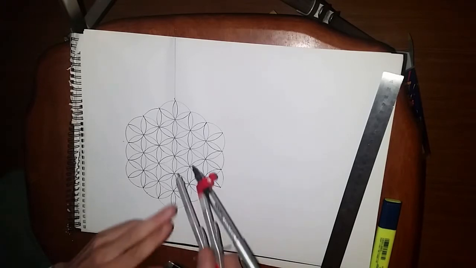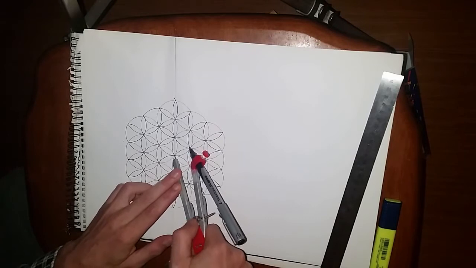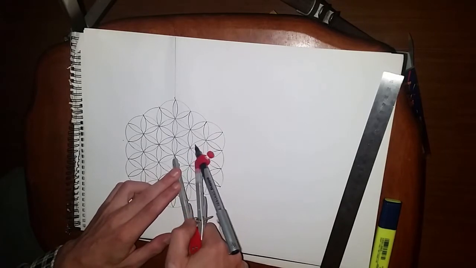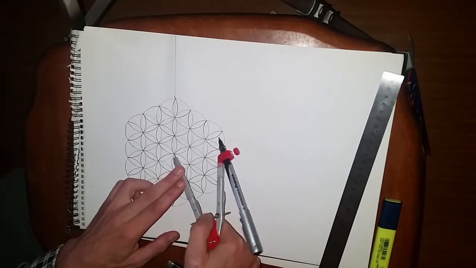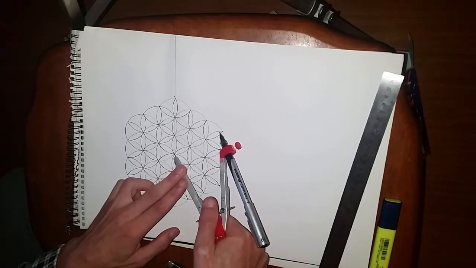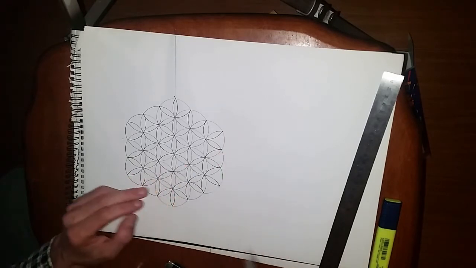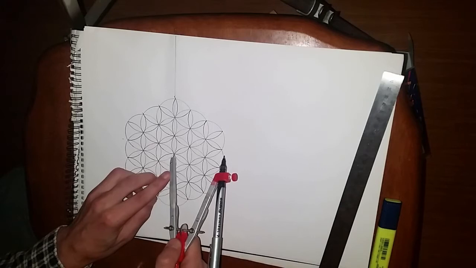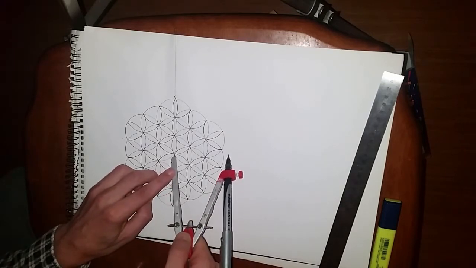Now I'm going to reset the compass from the center to the tips of those petals. And from there, I'm going to create a mark.